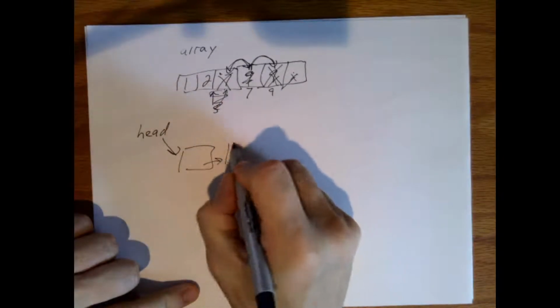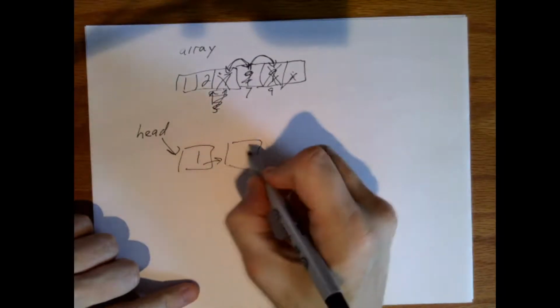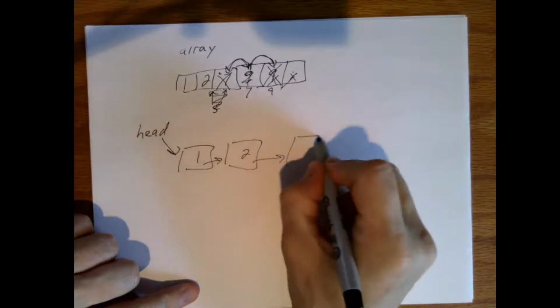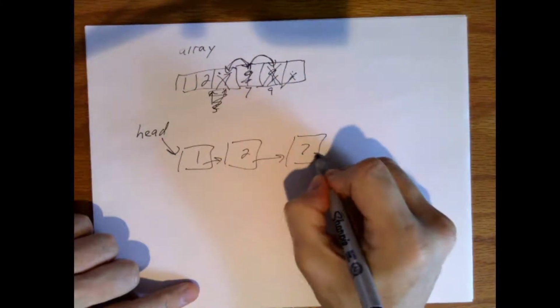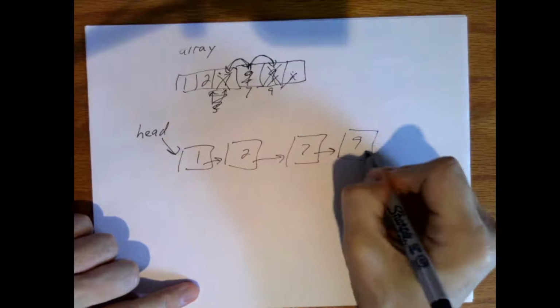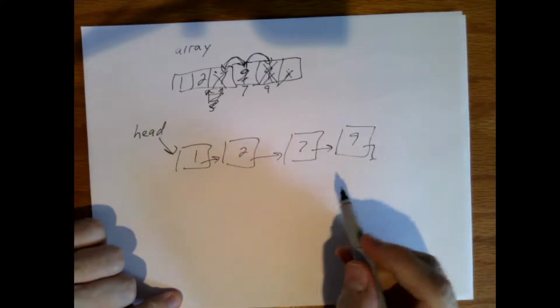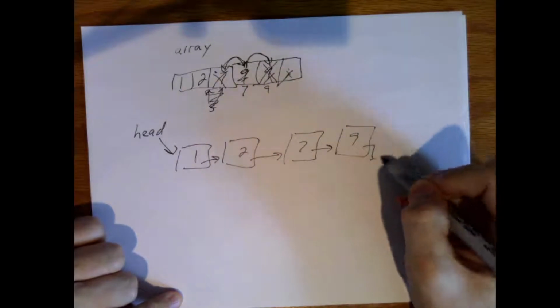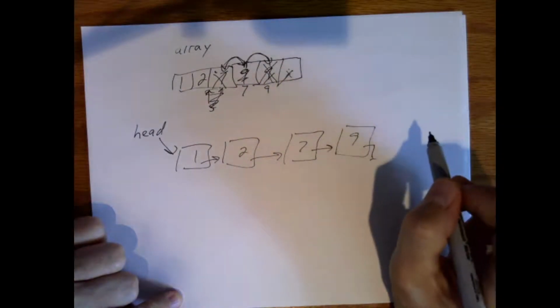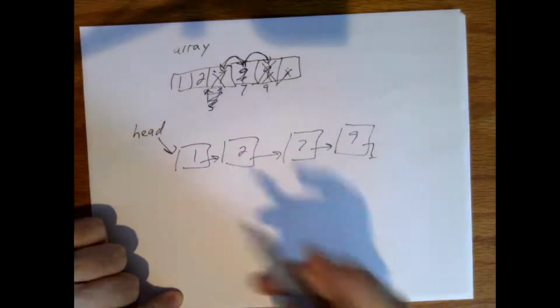So let's say it goes here. So we have 1, 2, doing what we did right here, 7, 9. And you say, well, I want to insert 5. How do I do it? Well, one way would be to add another node down here and move everything over. But we're trying to find an advantage of this over an array.